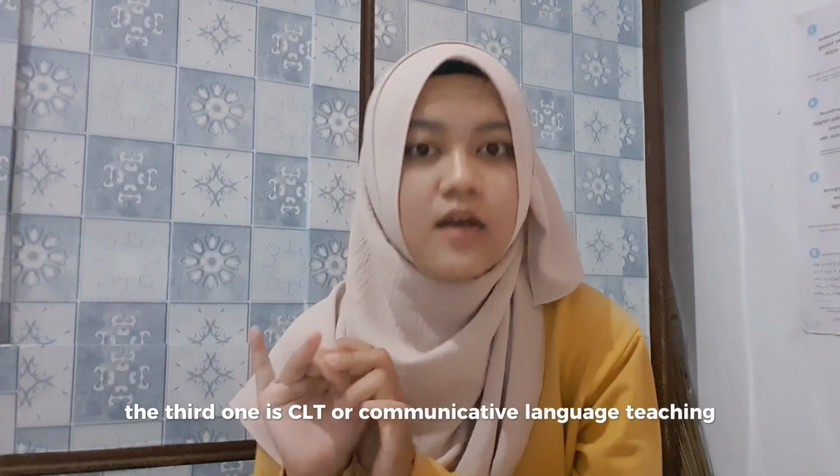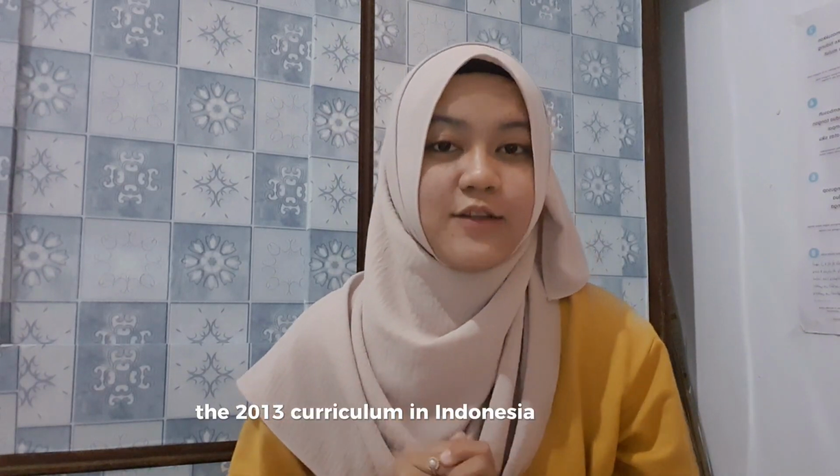The first one is monitoring and assessment. The second one is need analysis. The third one is CLT or communicative language teaching. The fourth is the 2006 curriculum, and the last is the 2013 curriculum in Indonesia.